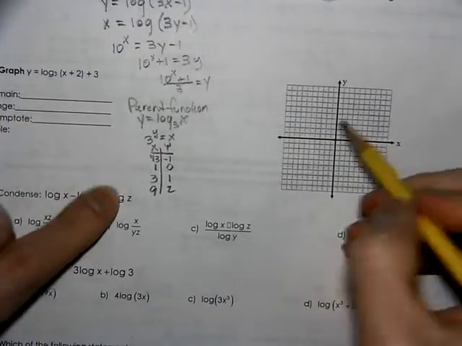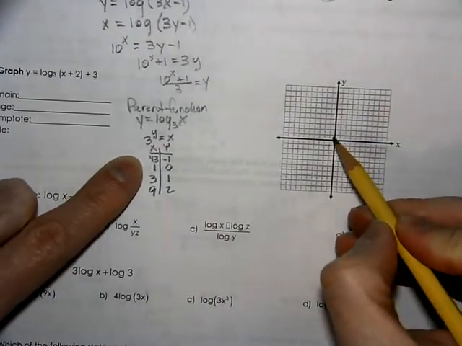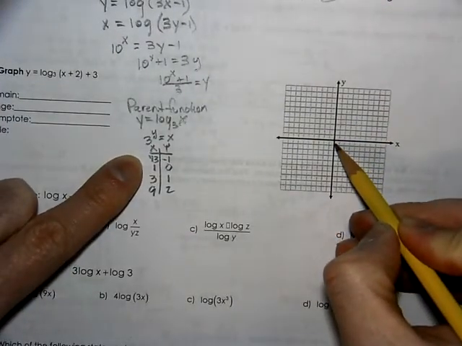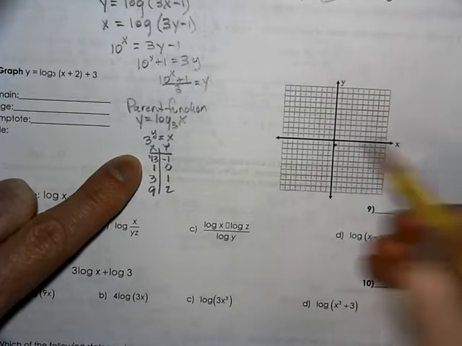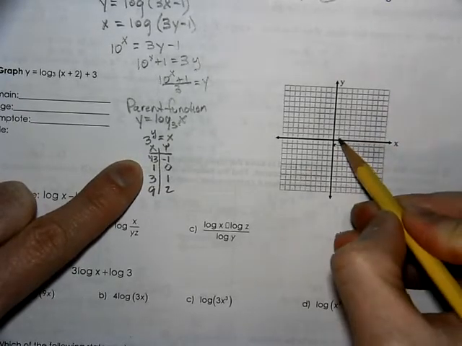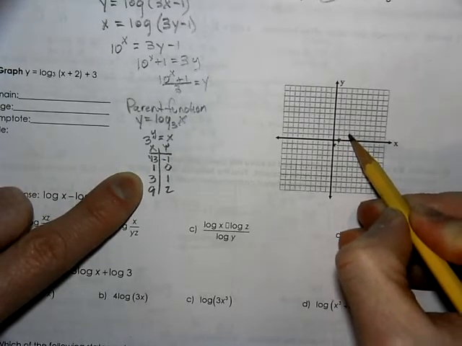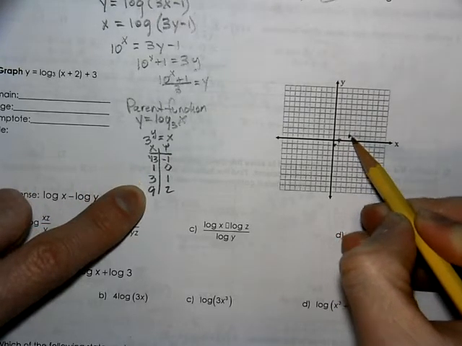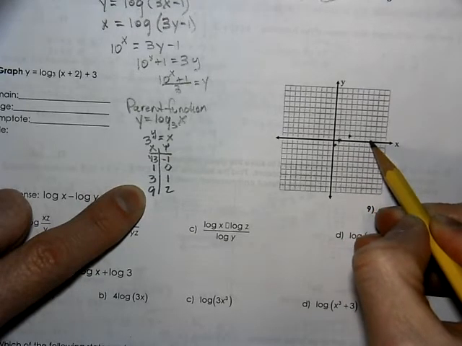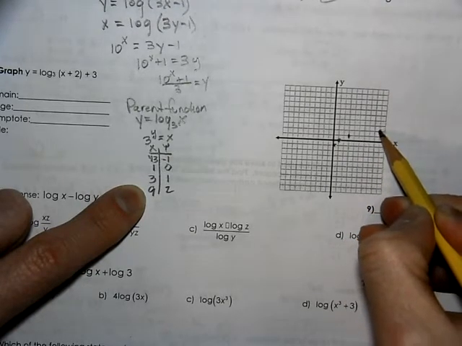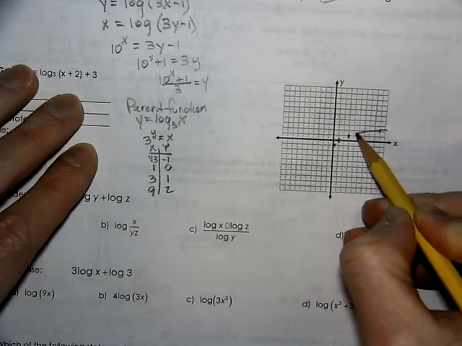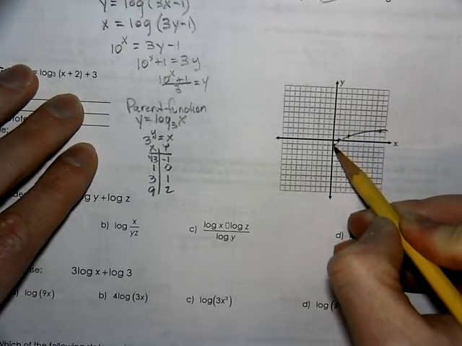So looking at our graph, when x is just 1/3, we're down at -1. When x is 1, we're at 0. When x is 3, we're at 1. We're up at 2 when we're way out at 9.